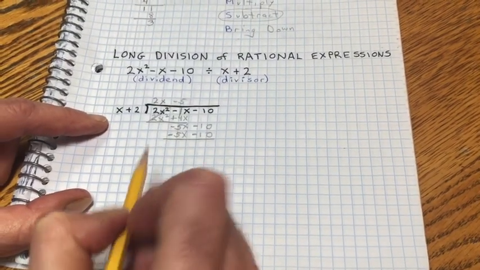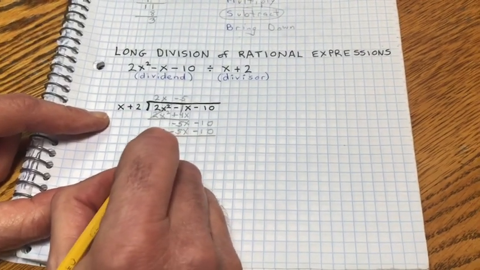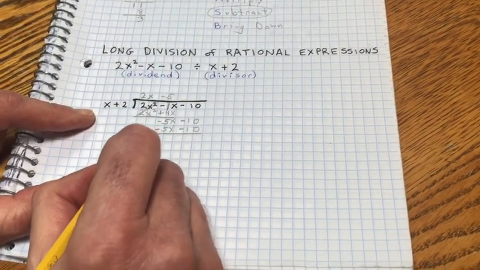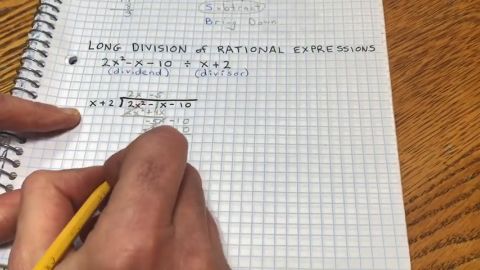No, I don't want to do that. I'm going to remember to subtract. Negative 5 minus a negative. Minus a negative is like plus. That's going to cancel. It always does.